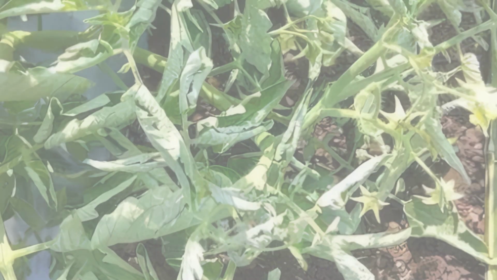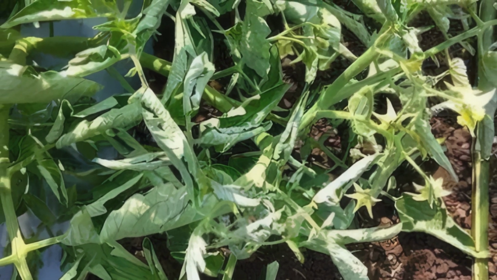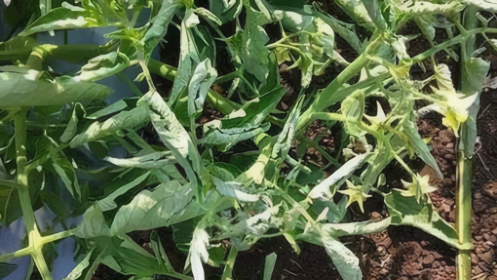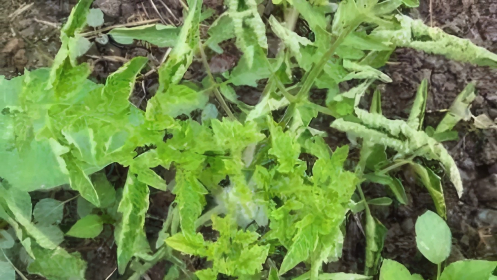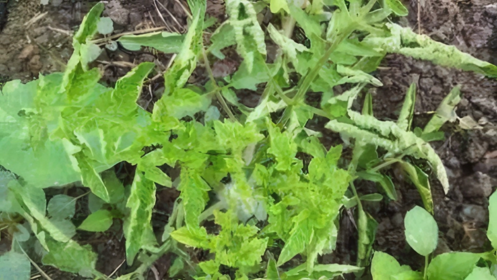This disease's leaf curl symptoms can be mistaken for those of viral illnesses like yellow leaf curl virus (YLCV), which is transmitted by whiteflies and causes young leaves to distort into a cup shape.